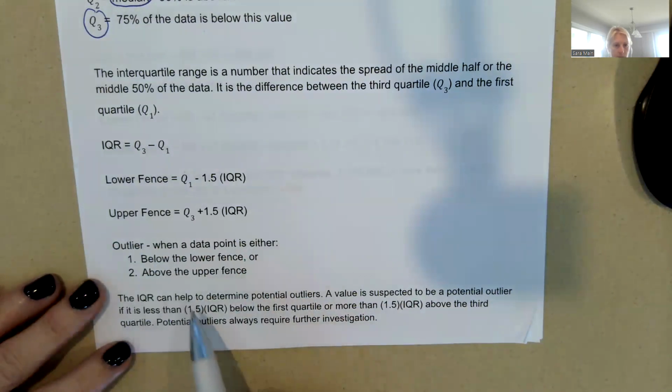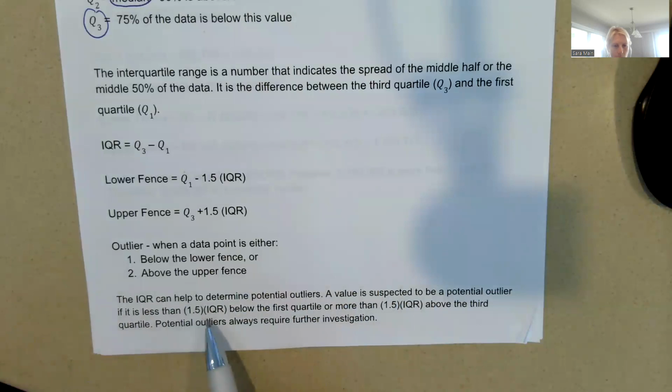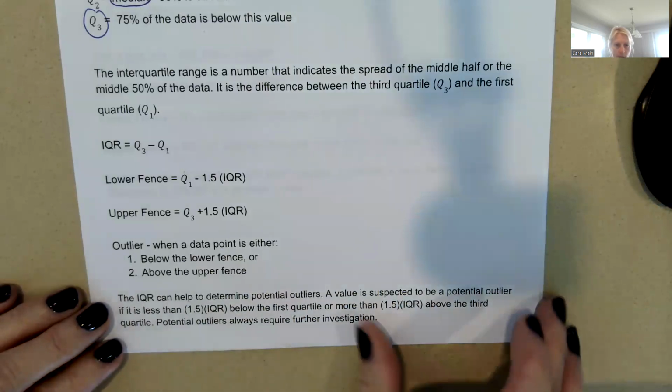The IQR can help to determine potential outliers. A value is suspected to be a potential outlier, as we spell out here again, if it is below the lower fence or above the upper fence.